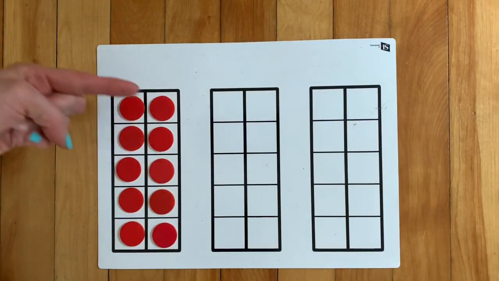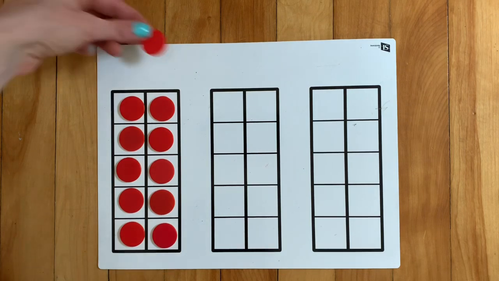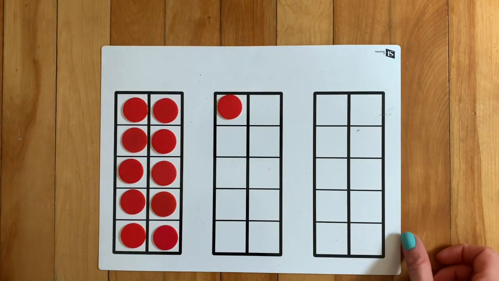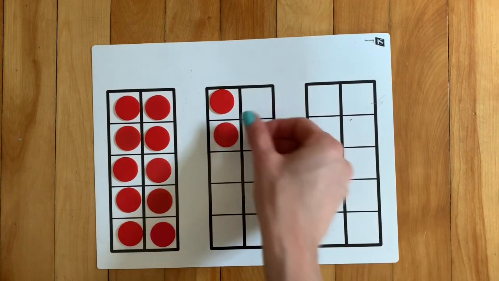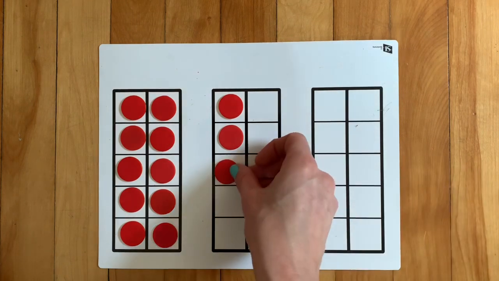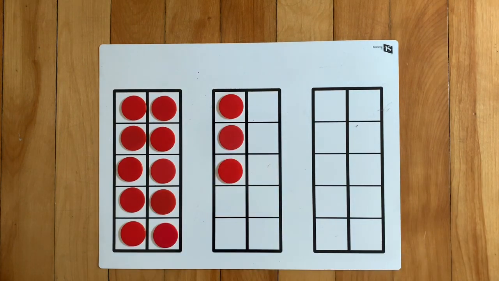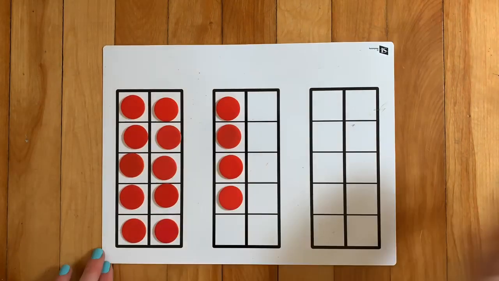So here I have a full 10 frame, so we know it's 10 and we don't have to count. Can you tell me what number it is if I add 1 more? What's 10 and 1? 11. What is it now? 12. Now? Okay, now I'm going to start switching it up really fast. I want you to shout out for me when you know what it is. So what number am I making here?